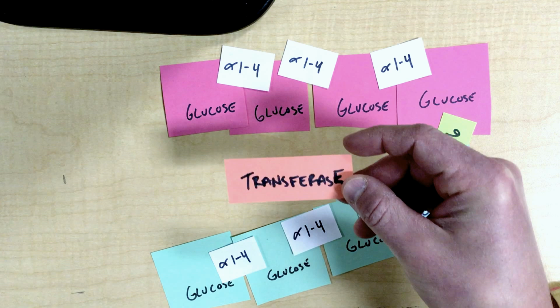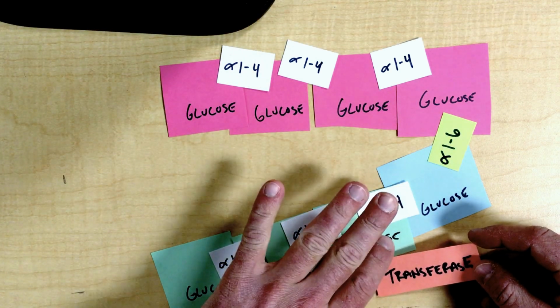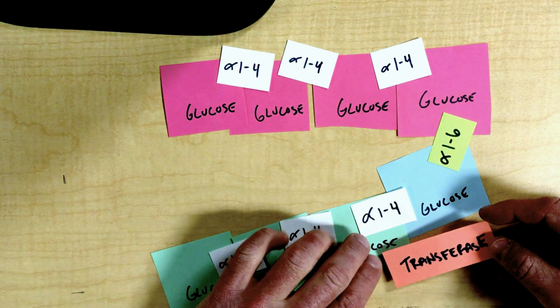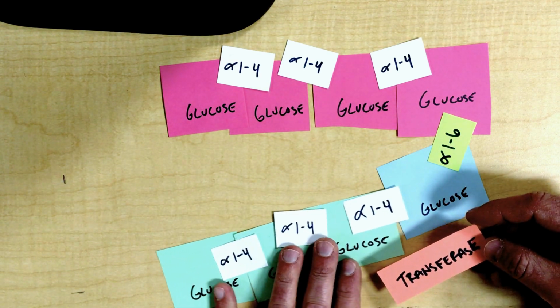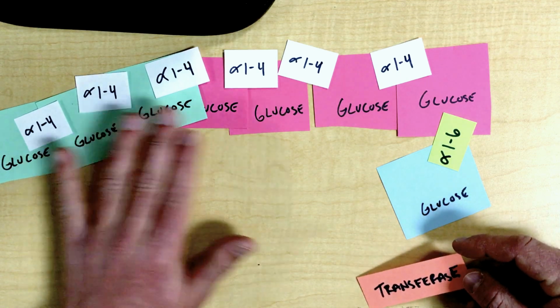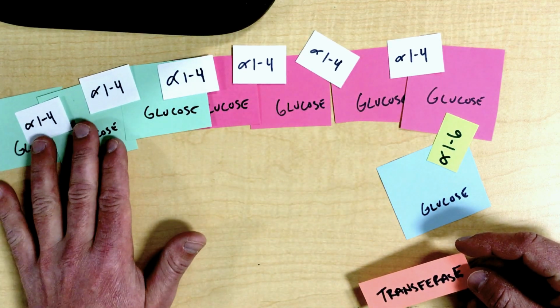So what we can do here is transferase will look one away from our branch. It can't do the 1,6 linkage, but it can do this 1,4. And we can take this guy, and I wish I had a little bit more space, but we can kind of cram these guys in.